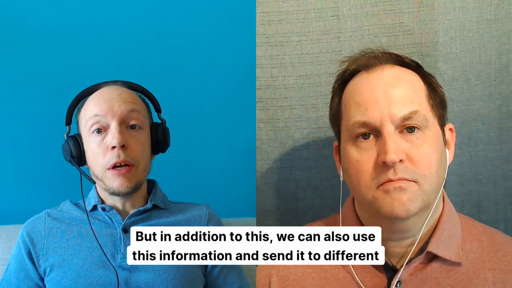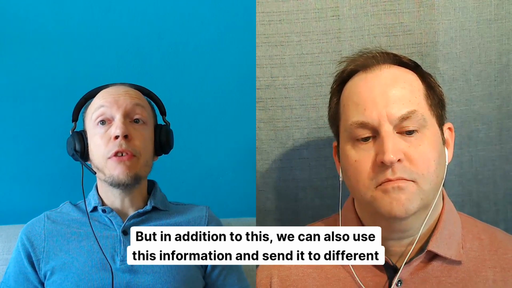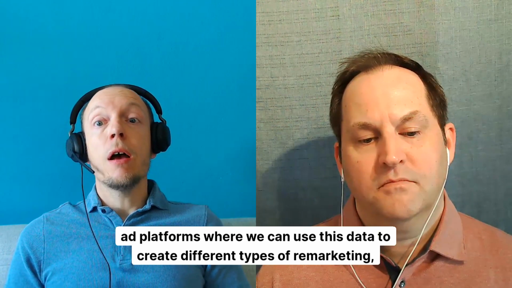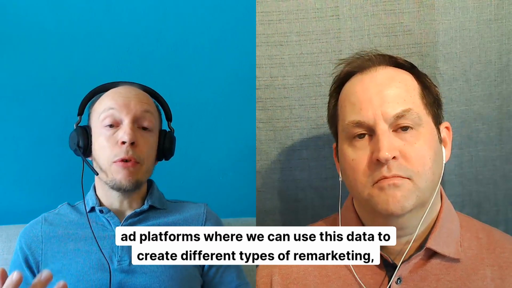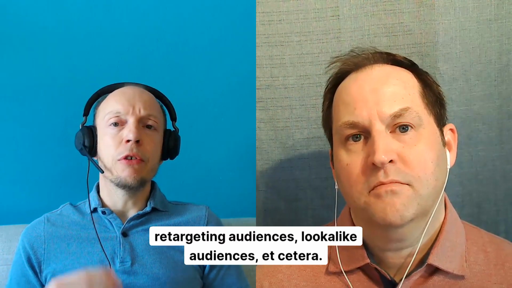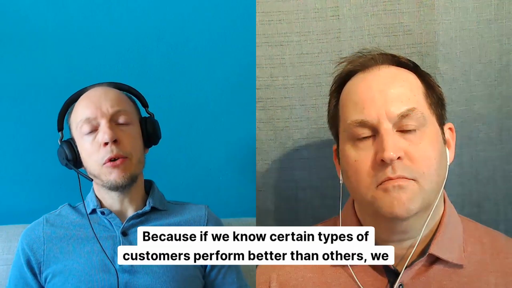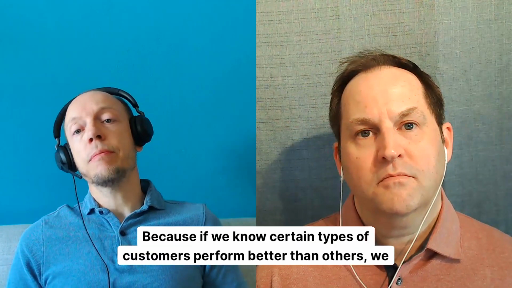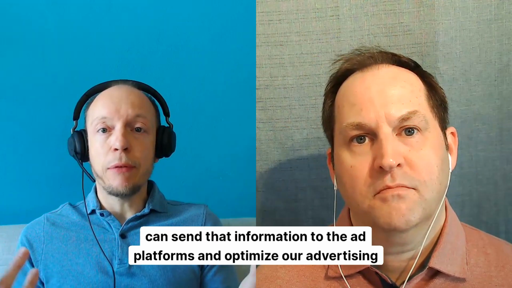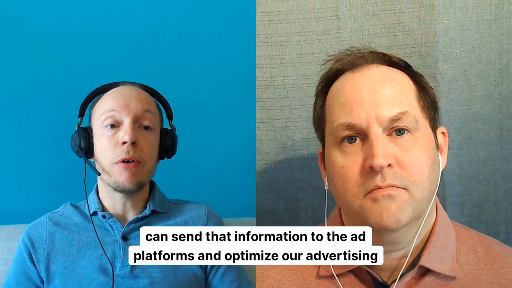In addition to this, we can also send this information to different ad platforms, where we can use this data to create different types of remarketing, retargeting audiences, lookalike audiences, etc. Because if we know certain types of customers perform better than others, we can send that information to the ad platforms and optimize our advertising strategies.